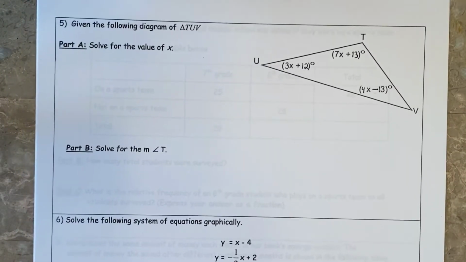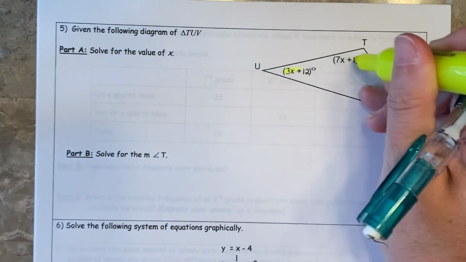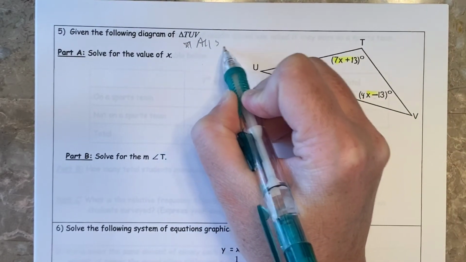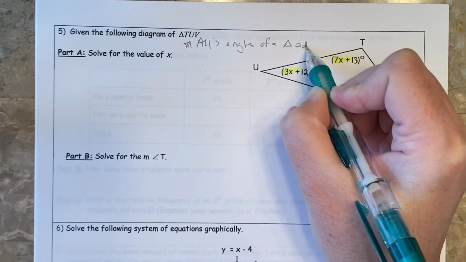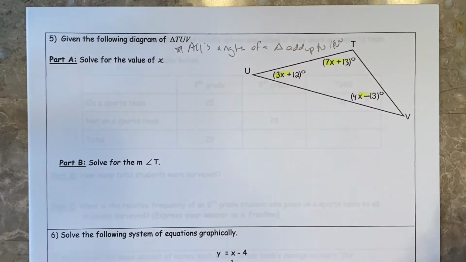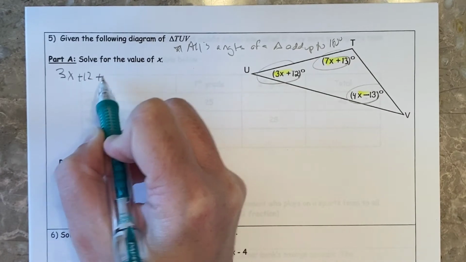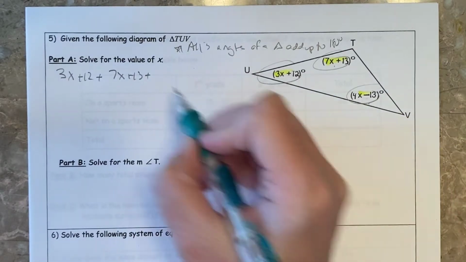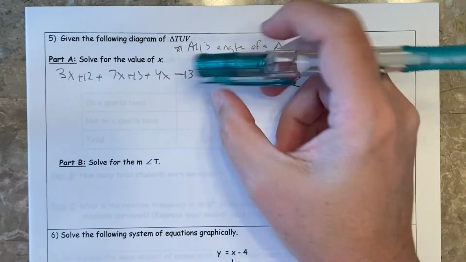Okay, number 5. This one, again, was on your midterm. So this is where I gave you 3 angles of a triangle, and I told you that all 3 angles of a triangle add up to, do you remember how many degrees? 180. Okay, so we're going to take all 3 of these: 3x plus 12, 7x plus 13, and 4x minus 13, and we're going to set it equal to 180.